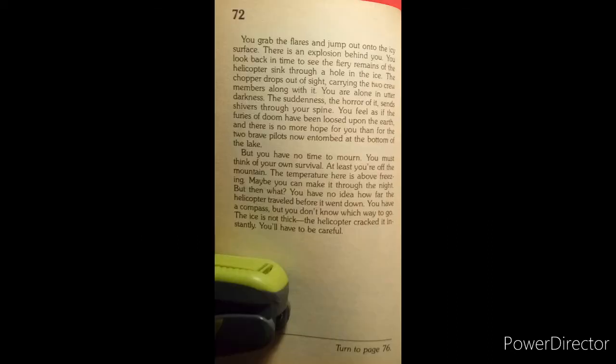You grab the flares and jump onto the icy surface. There is an explosion behind you. You look back in time to see the fiery remains of the helicopter sink into a hole in the ice. The chopper drops out of sight, carrying two crew members along with it. You are alone in utter darkness. The suddenness and horror of it sends shivers through your spine.